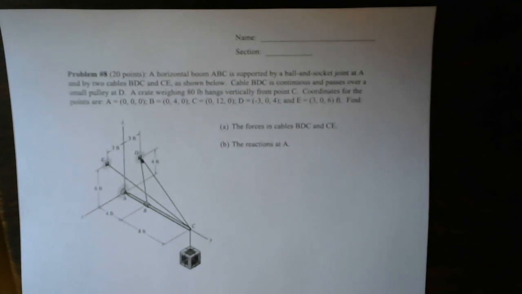Actually, it's equal to 14. Okay, so when you do the arithmetic, you're going to get the same answers that I had. I just mistakenly said that the magnitude of the position vector RBC was 7. It's actually 14. Okay, so let's get to solving problem 8.